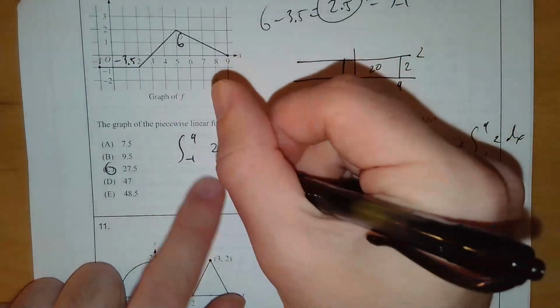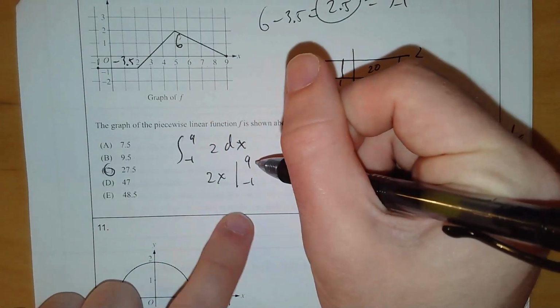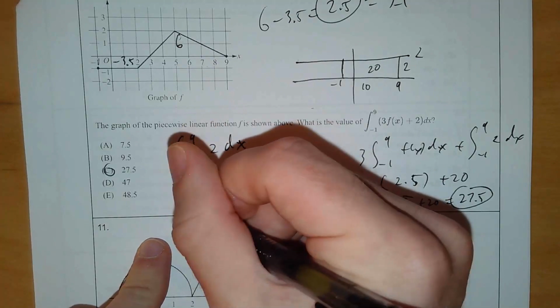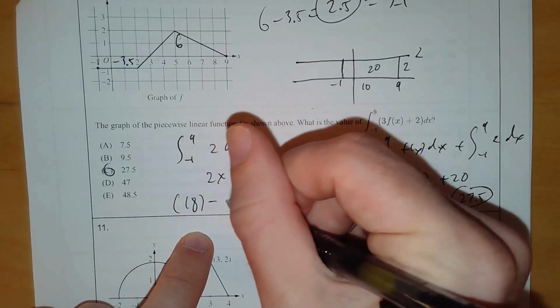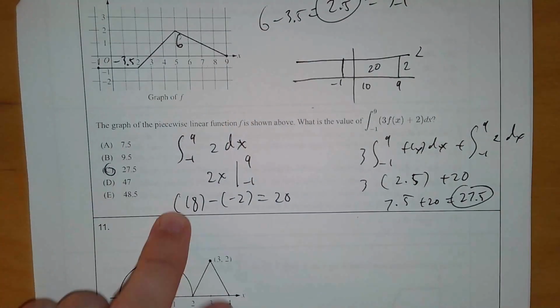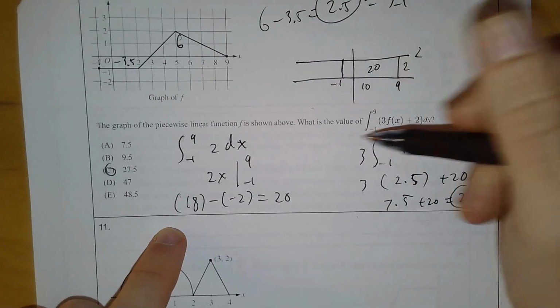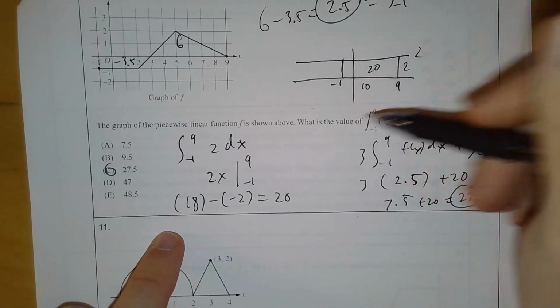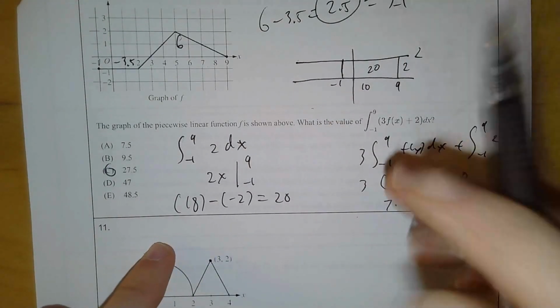The antiderivative of 2 is 2x from -1 to 9. Plug in the 9. So we get 2 times 9 is 18 minus 2 times -1 is -2, which equals 20. So I could also do fundamental theorem of calculus, or you can do it visually, with kind of geometry. Either way works. Whatever works for you. This works for me, but this might work better for you.